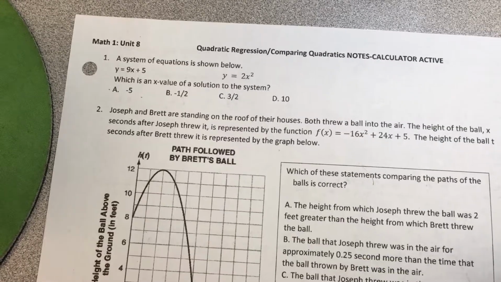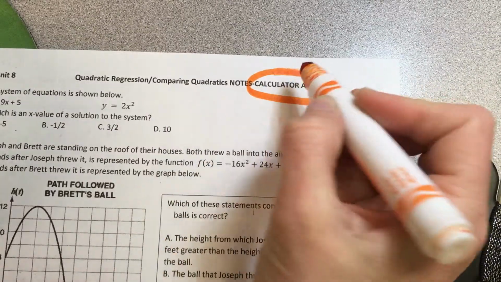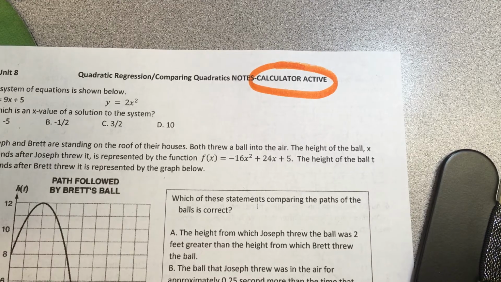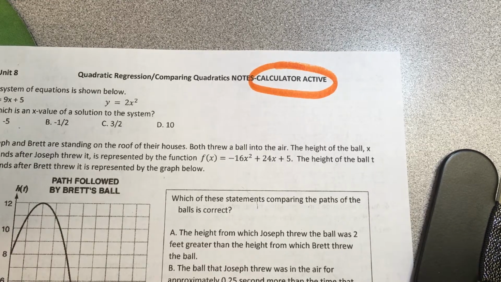Started. This one is calculator active. Anytime I see calculator active, I also think Desmos.